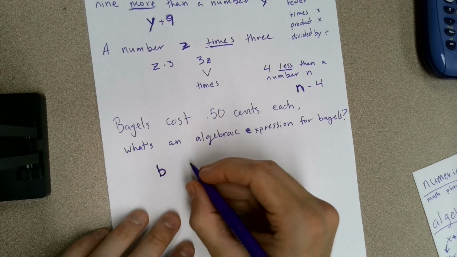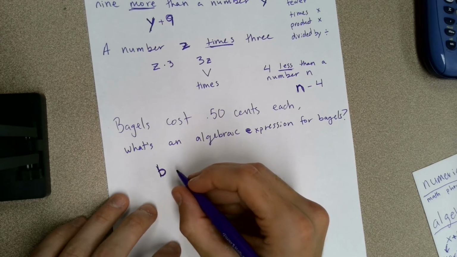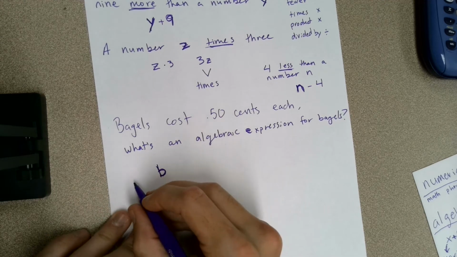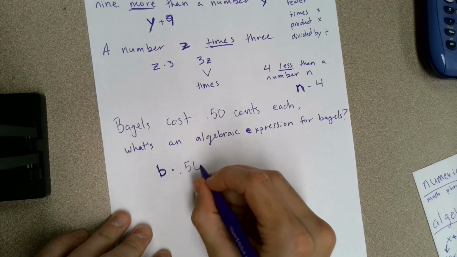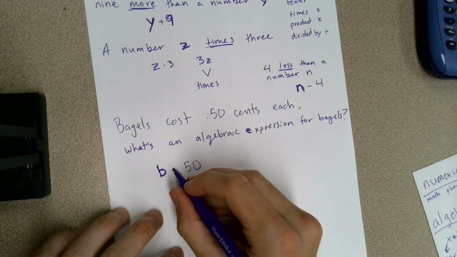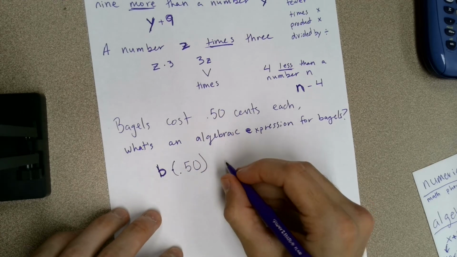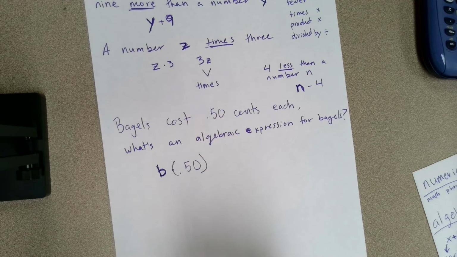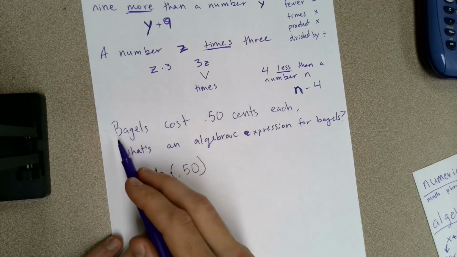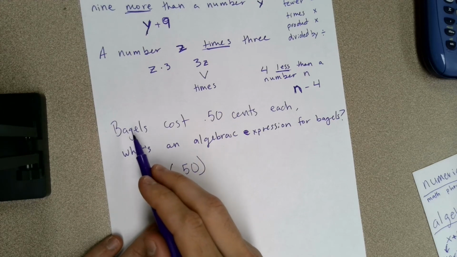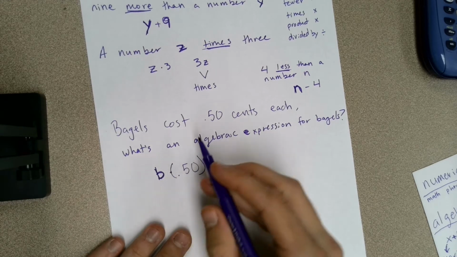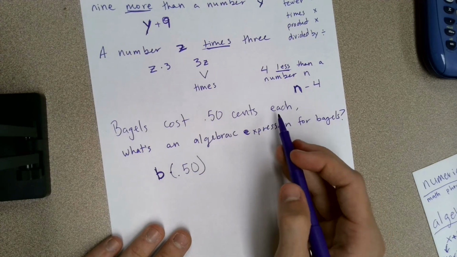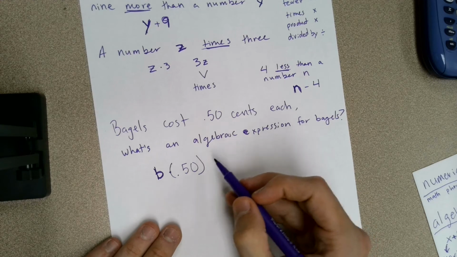Each bagel costs 50 cents. So I know if I am trying to figure out how much I am paying for the bagels, it's going to be B times 50. That might be confusing for you to think about right now. But all you need to know is that you need to figure out what your variable is going to be. In this case, we have bagels cost 50 cents each. I picked a variable for bagels, B, cost 50 cents each. So I know that every bagel is going to cost 50 cents.